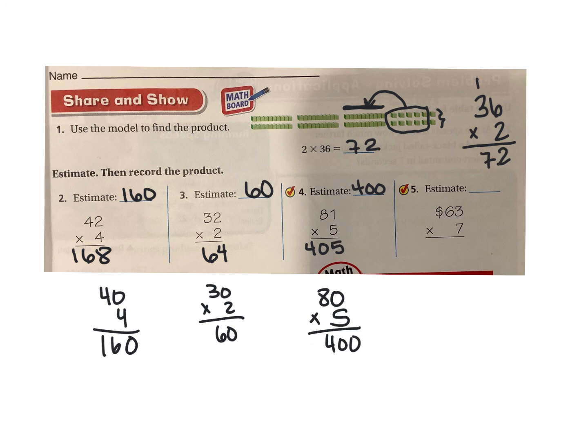And finally, we have 63 times 7. We'll do the estimate first. This number is between 60 and 70. That 3 makes it closer to 60. It's a stay number, right? Makes it closer to 60 than it is to 70. So we're going to do 60 times 7 for our estimate. 7 times 6 is 42 with a 0 on the end. Estimate is 420.